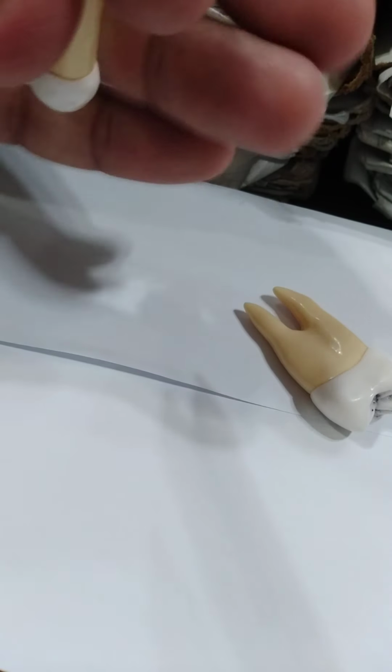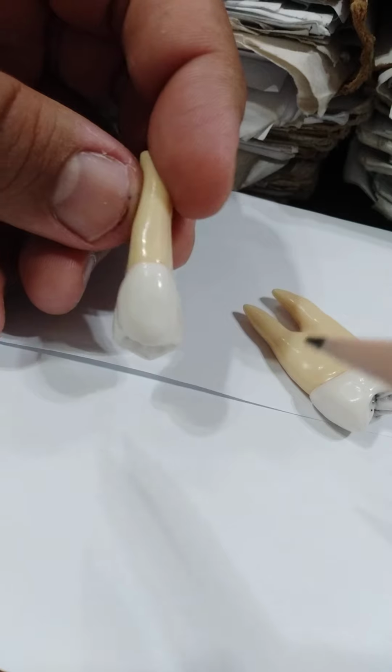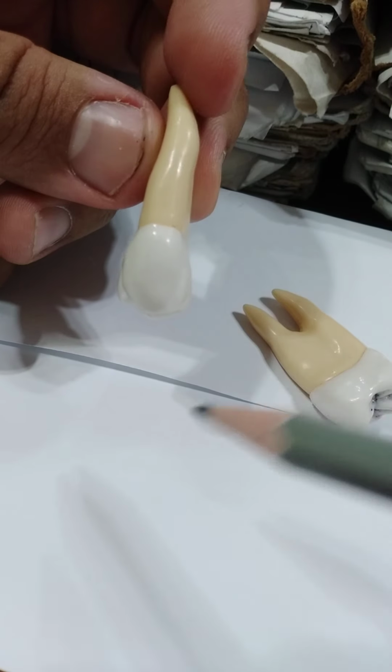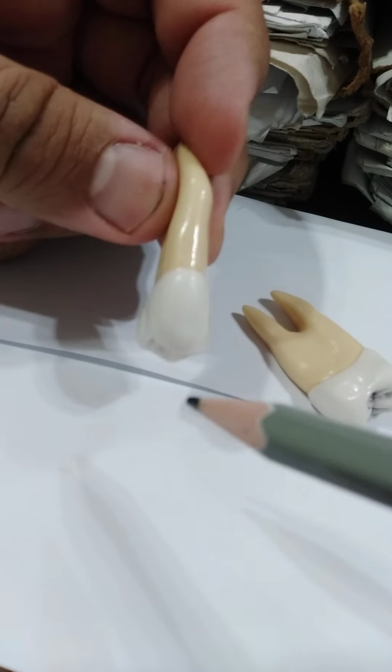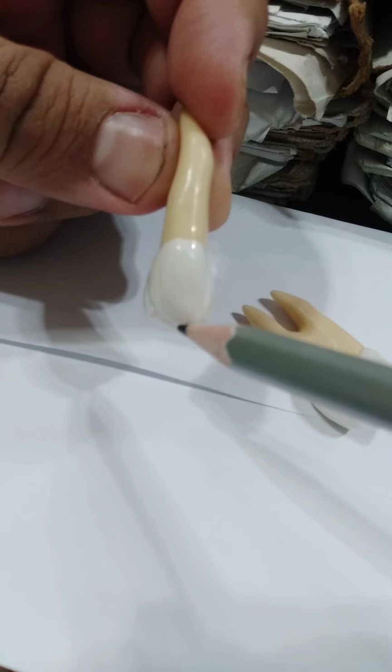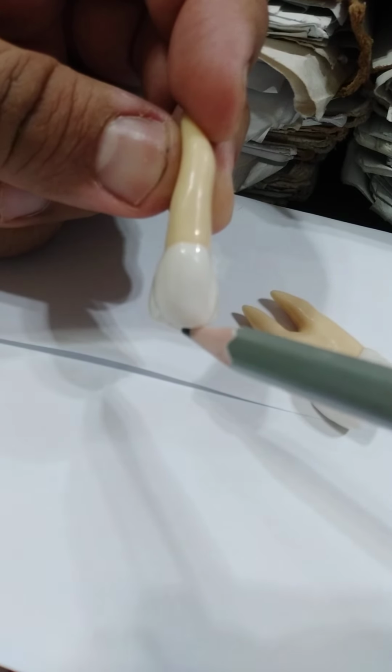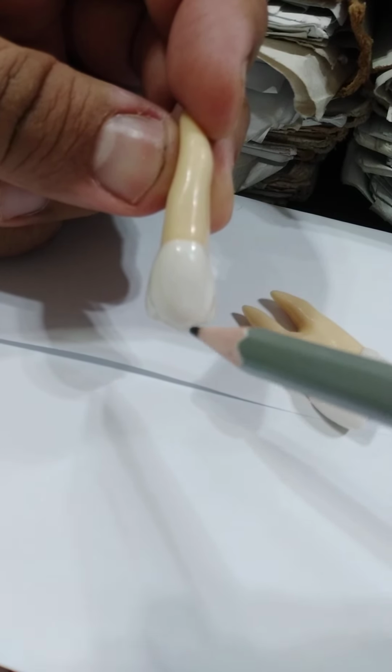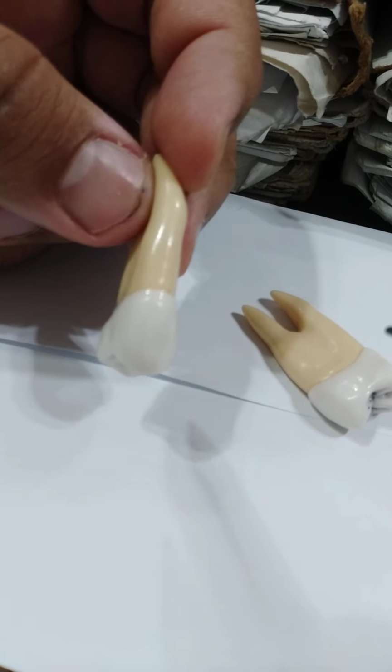In the maxillary second premolar, the lingual cusp is not so far offset mesially.